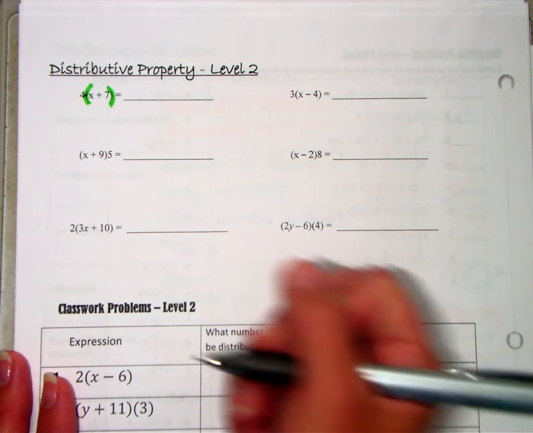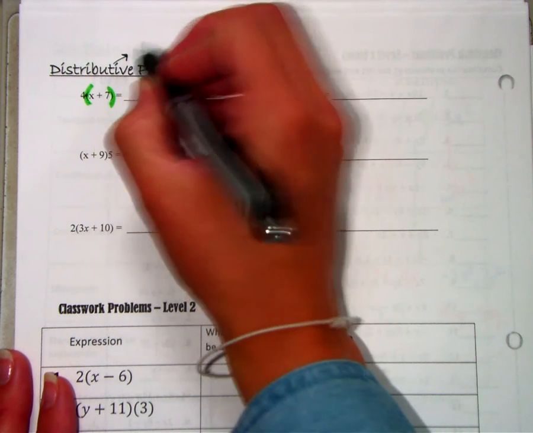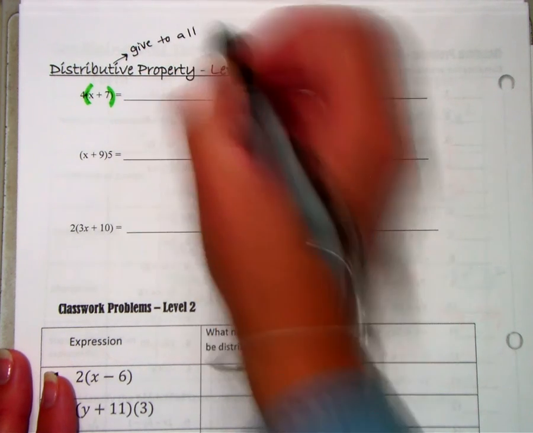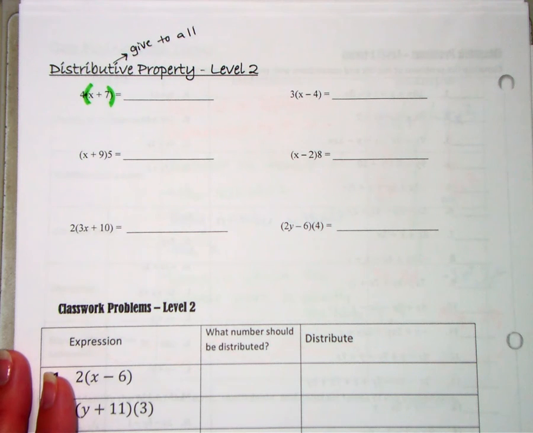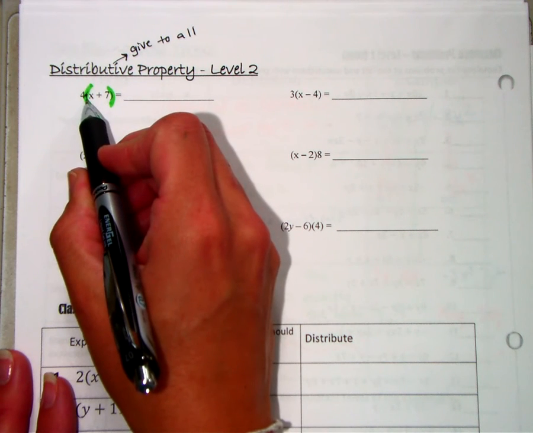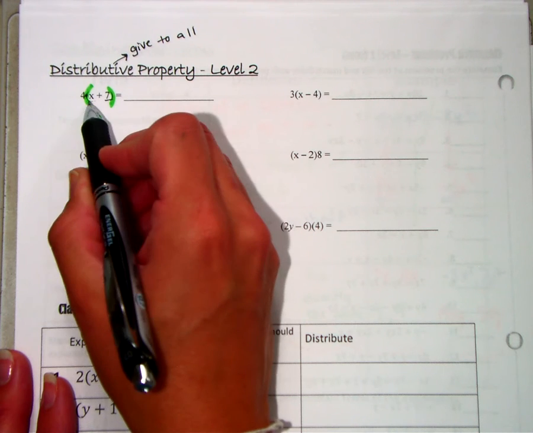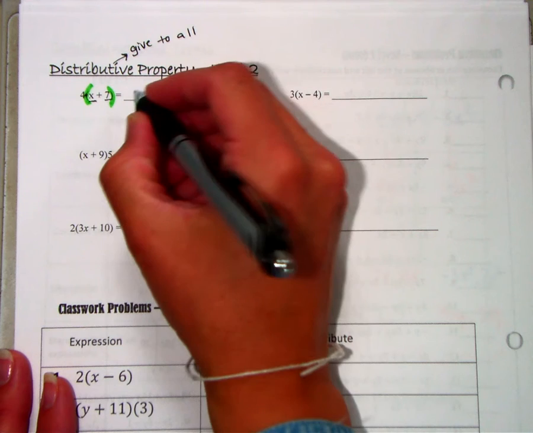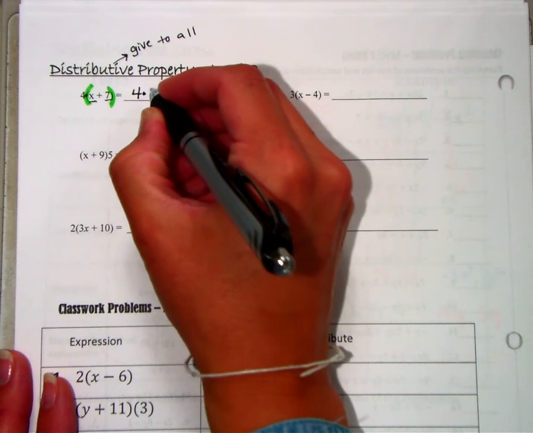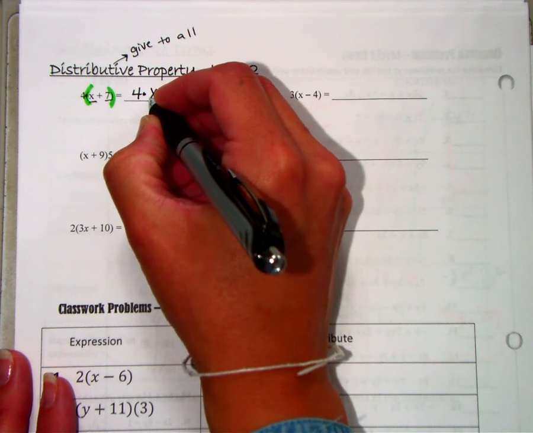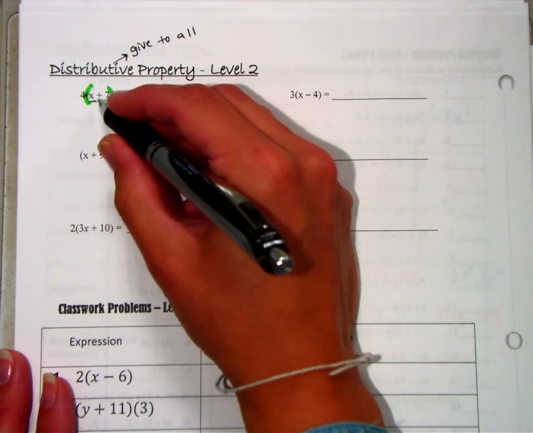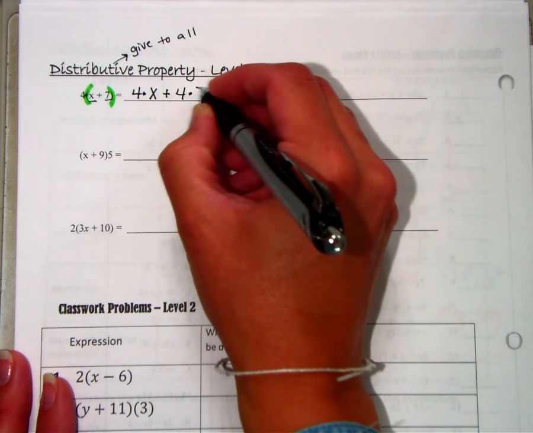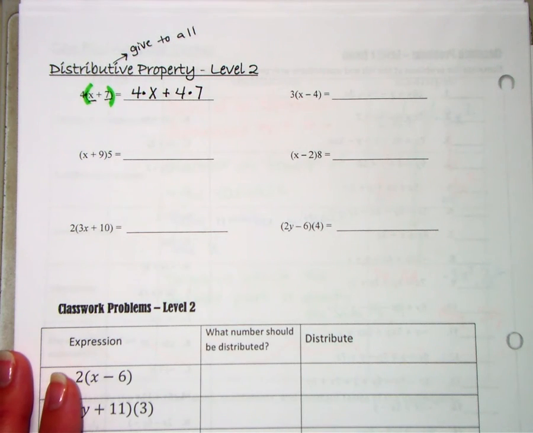Okay? And when we distribute, what that means is give to all. That's what distribute means. So I'm going to give this 4 times to both of the things inside my parentheses. Here's what I'm going to have. I'm going to have 4 times, give it to the x, and there's a plus sign there, so we can put plus, 4 times 7.